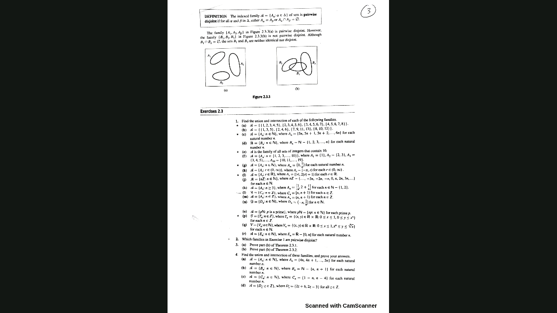Let's play around with D. Write down the first few sets in D. All right, what's B sub 1 going to be? All natural numbers take away 1, right? Are you all looking at set D? B sub 1 is going to be all natural numbers take away 1 because n is equal to 1.